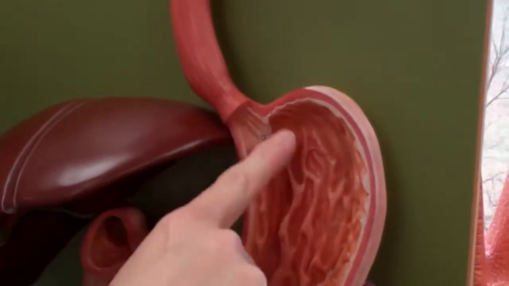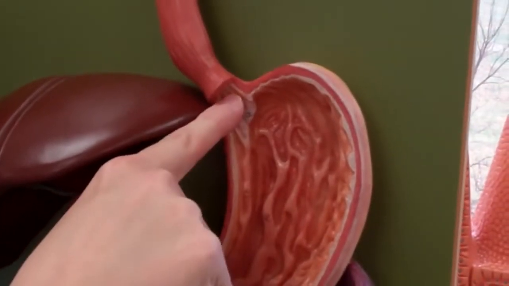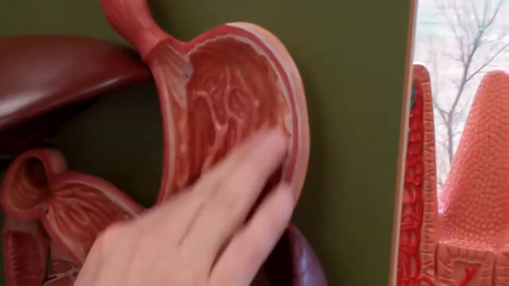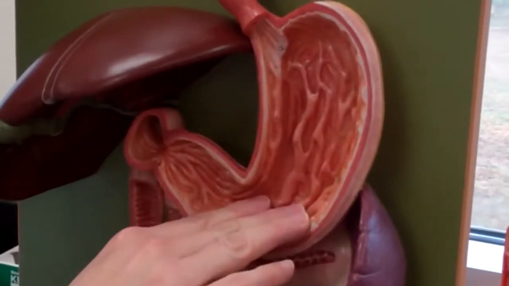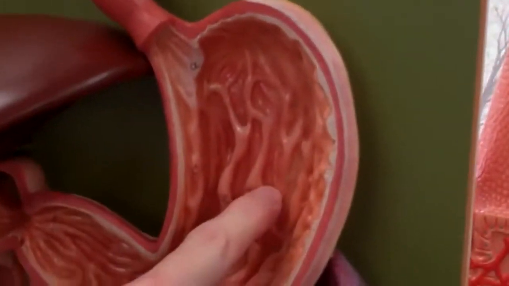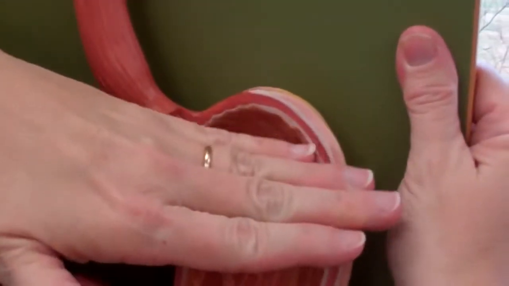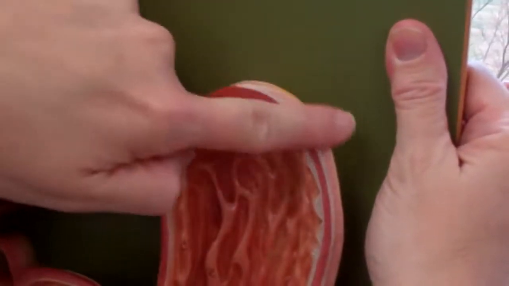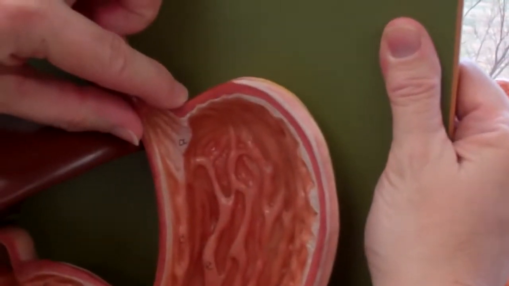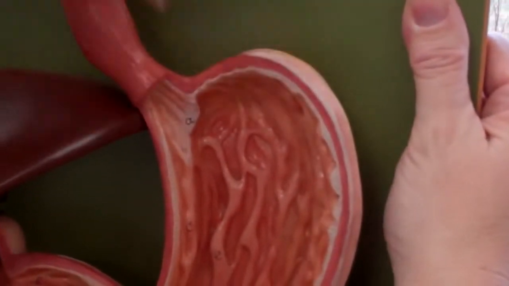It's going to enter through the cardiac region, through the cardiac sphincter, and into the body of the stomach, which is here. These wavy structures are called rugae. The portion of the stomach that is above, where you see my hand, this rounded region above the attachment of the esophagus, that's the fundus.